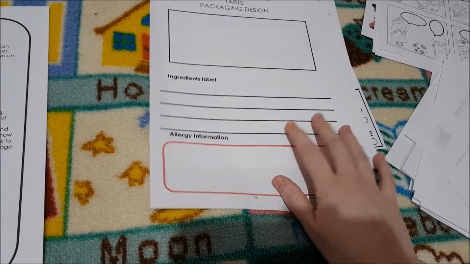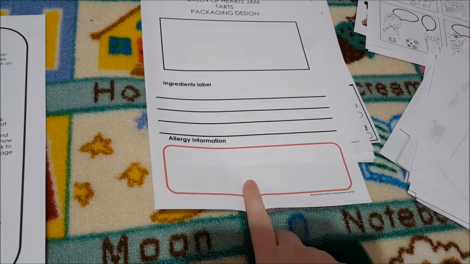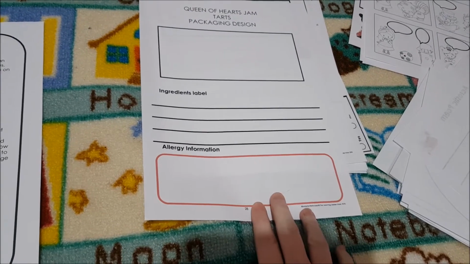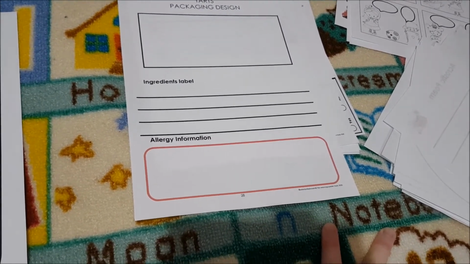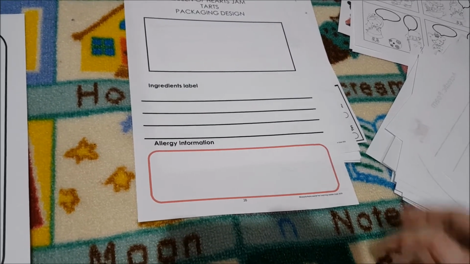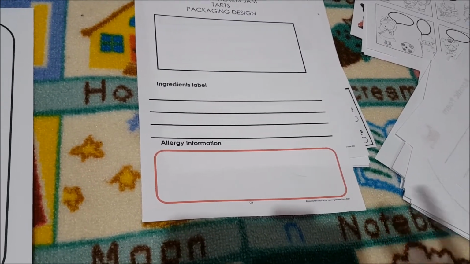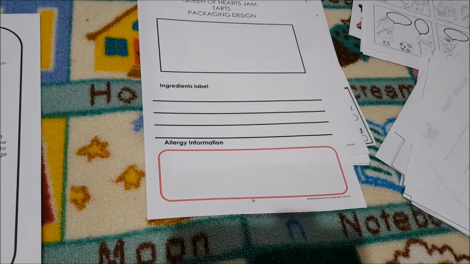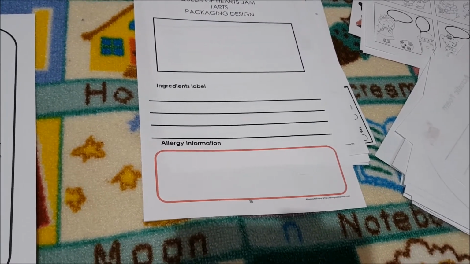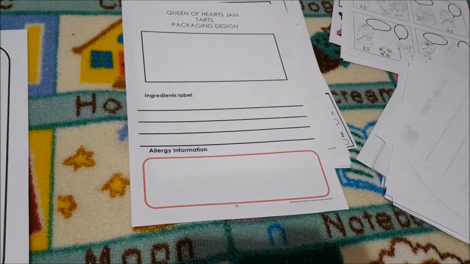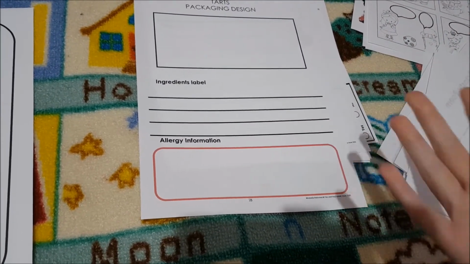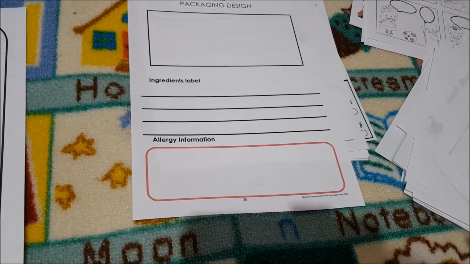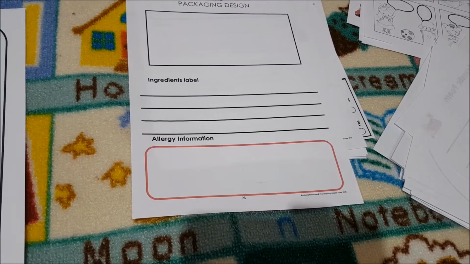Then you can also talk about ingredients and also allergies as well, and how important that is to put on the packaging. And then you can expand on it further if you want to, discussing how the ingredients are made, where they come from and everything else. And there's lots of Usborne books that are great for that if you would like to go more in depth. But obviously you could just stick to what's the ingredients for this particular item, but if you do want to go in depth, then that's an option to consider.